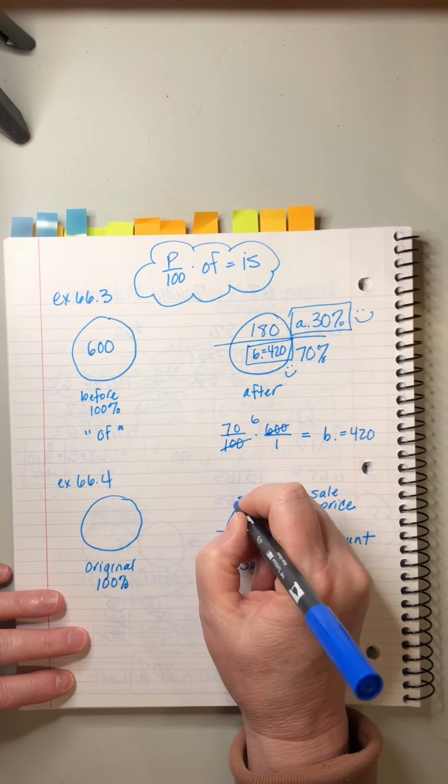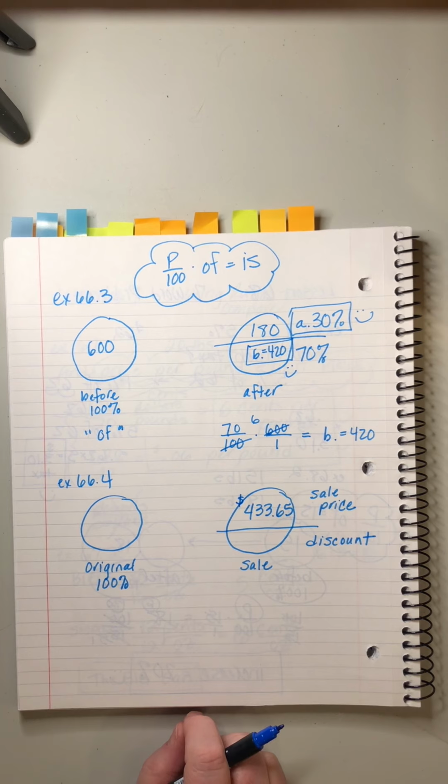You're writing all this down, right? I hope so. I wish I could look through the camera and see.